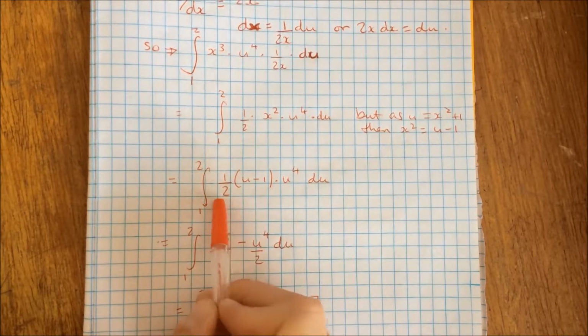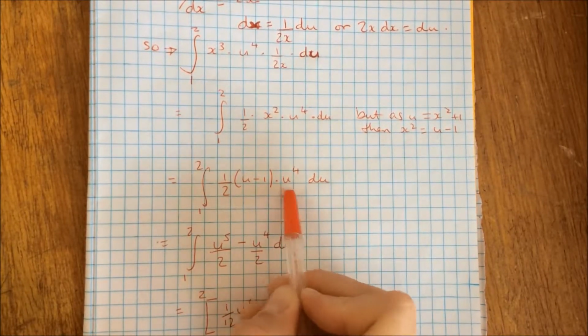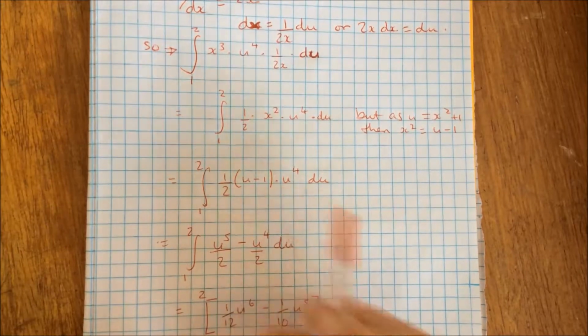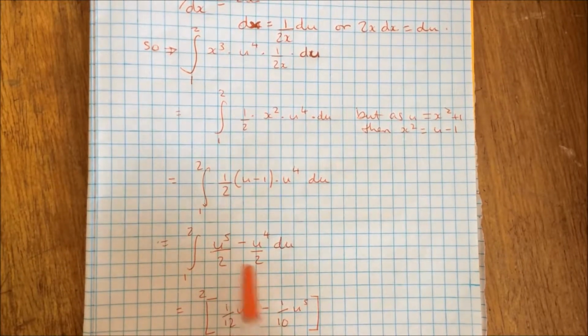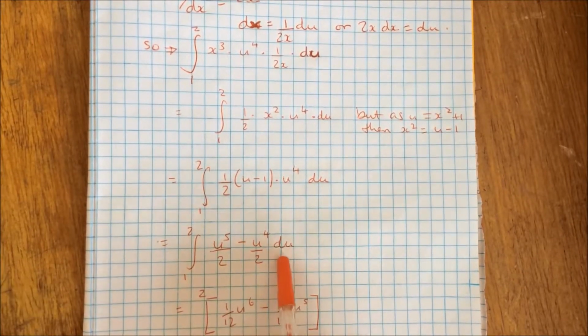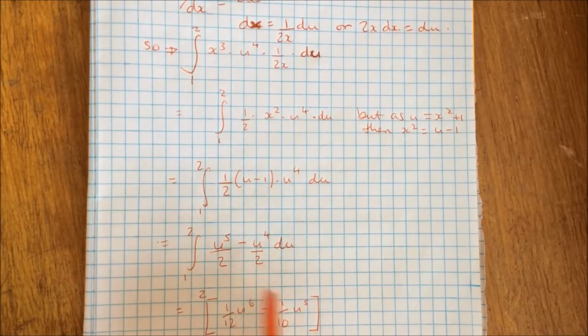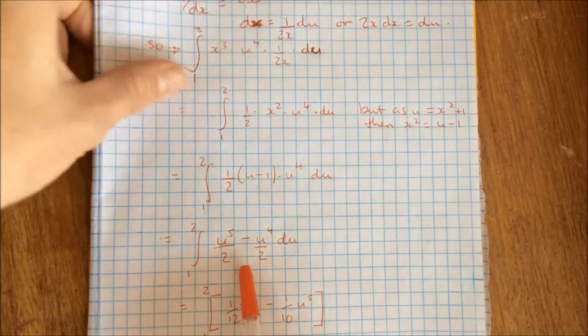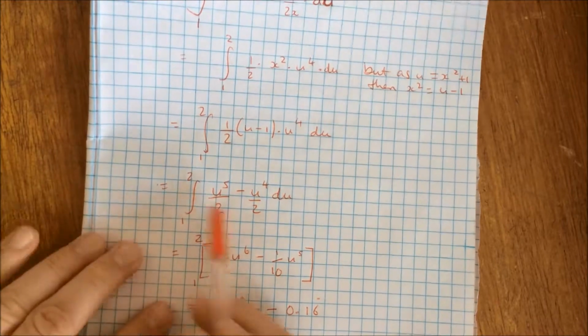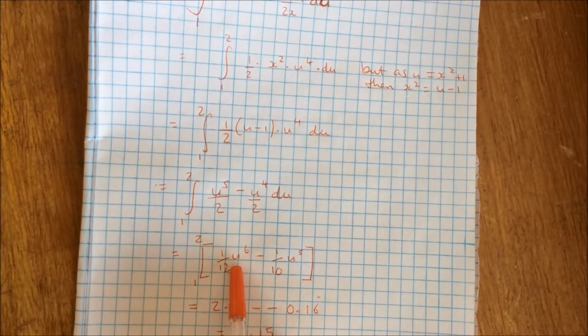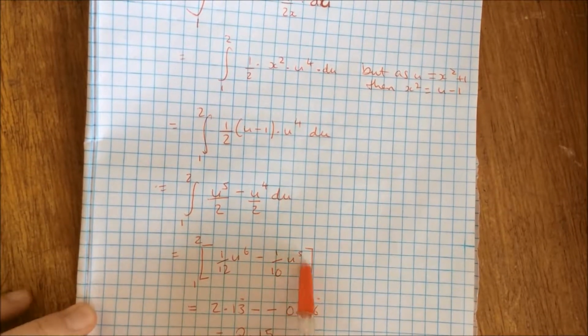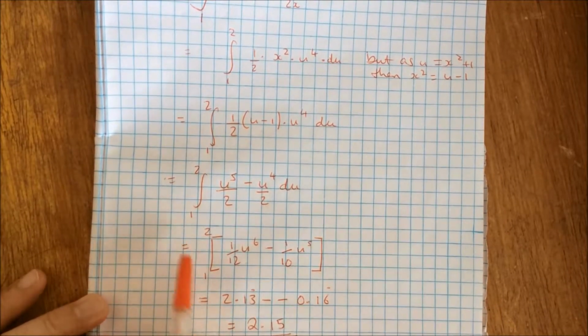So now I've got a half brackets u minus 1 times u to the 4. Multiply that out. That gives me a half u to the 5 minus a half u to the 4 du. For standard rules of integration, increase the power by 1, divide by the new power, gives me 1/12 u to the 6, take away 1/10 u to the 5. Nothing too difficult in there.